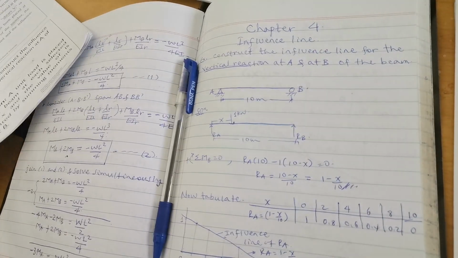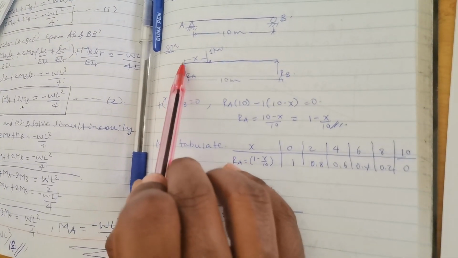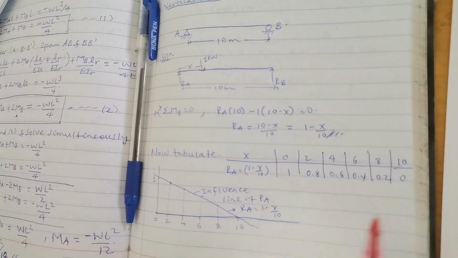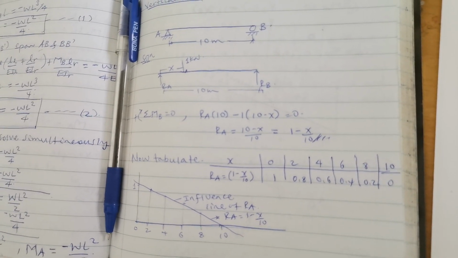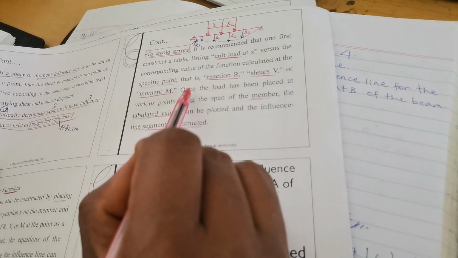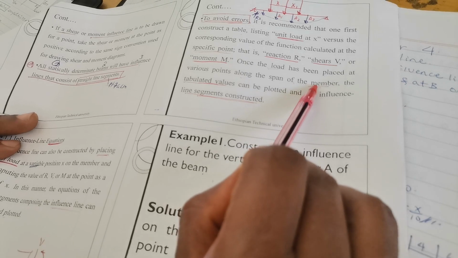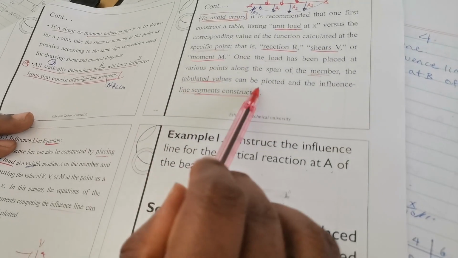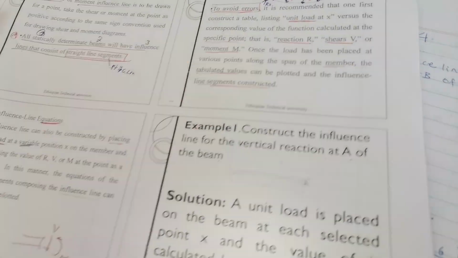ማለት ቀደም ብዬ የነገርኳችሁ የስፓኑ ማለት የቢሙ ሌንግዝ 10 ከሆነ ከ10 አታልፈም ማክሲመም እንጂ እንደፈለግን ቁጥር አንሄድም። Once the load has been placed at various points along the span of the member, the tabulated values can be plotted and the influence line segment constructed.